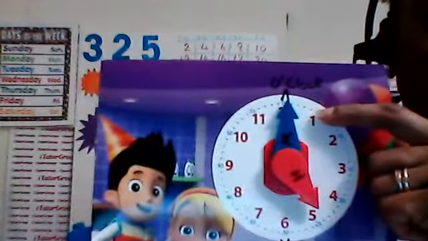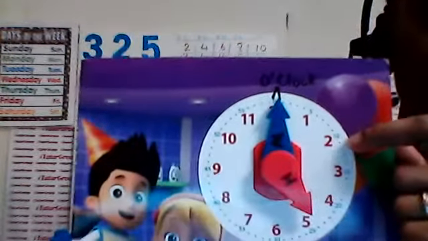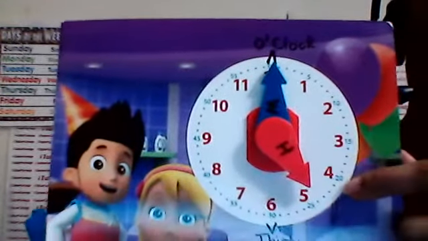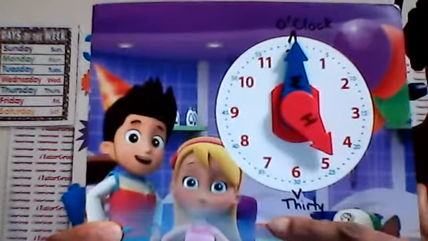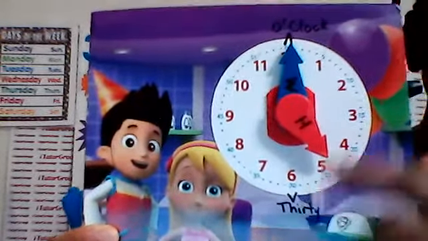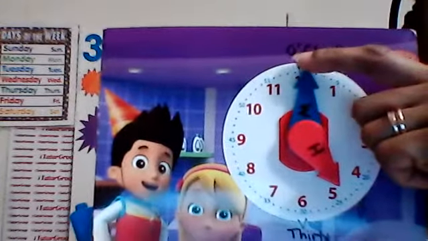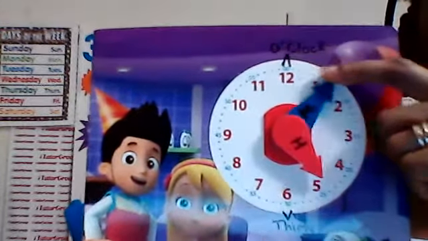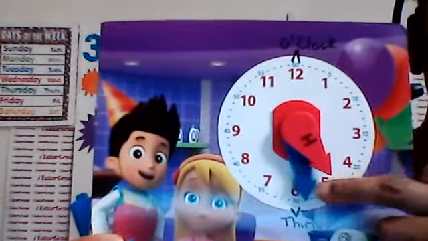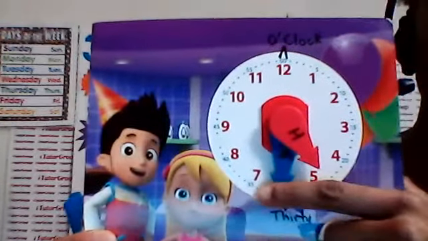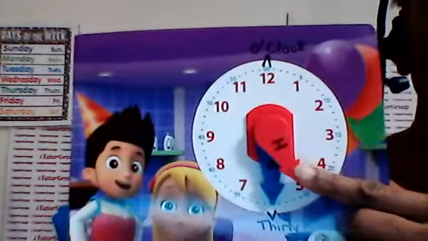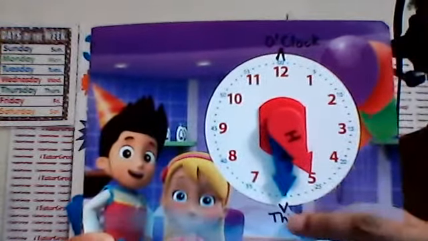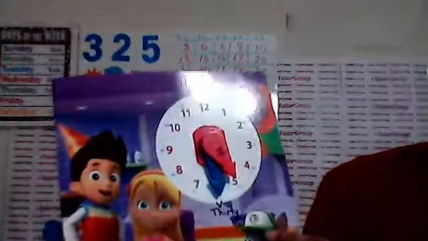So we have here 5, 10, 15, 20, 25, 30. If you notice, I've written 30 here. So whenever our minute hand moves to the 6, we would say 30. So what time is it, children? It is now 5:30. Do you see that? Isn't that cool? All right.